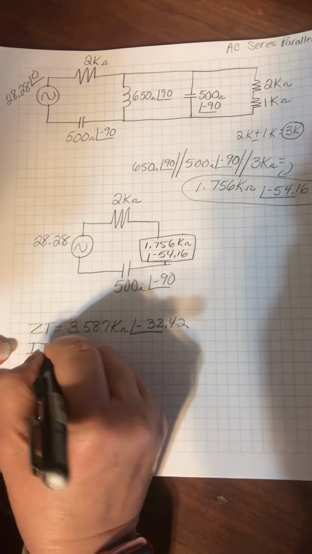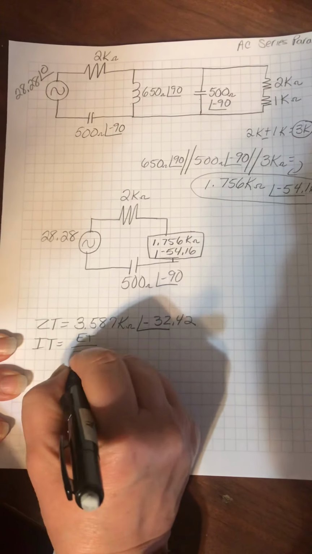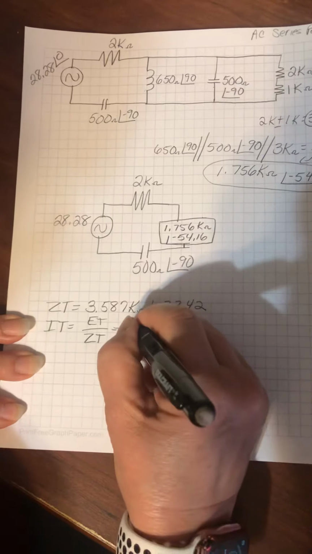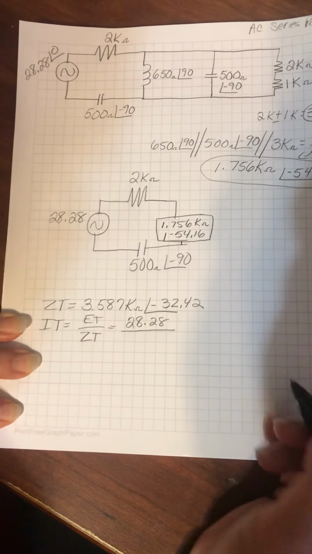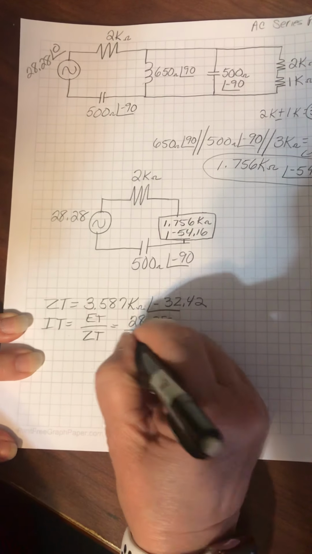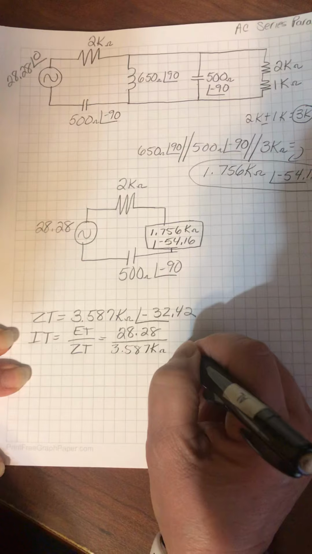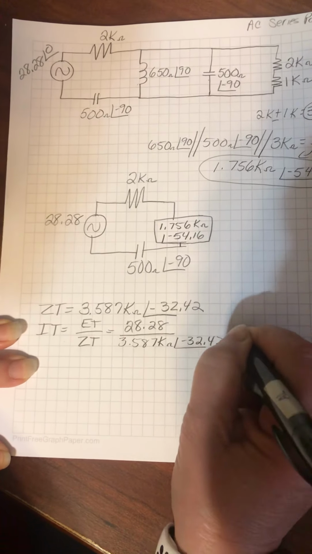Okay, we have to get I total now. And remember, I total is E total divided by Z total. And what's our E total? It's 28.28 volts. Z total is 3.587 K ohms at an angle of negative 32.42.